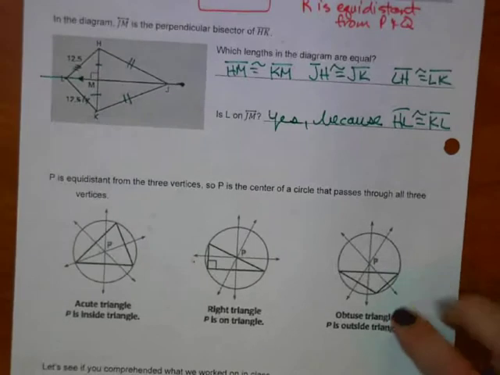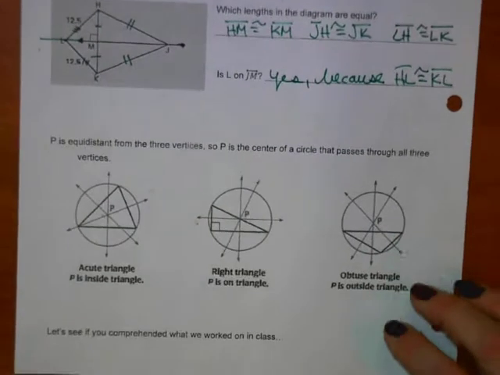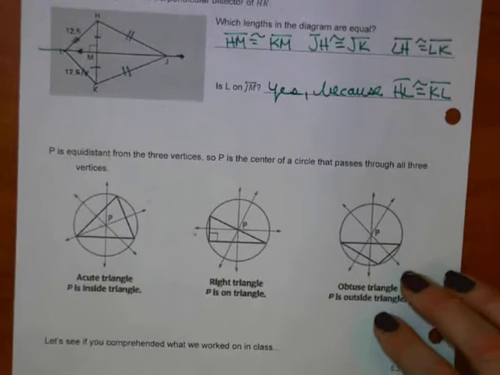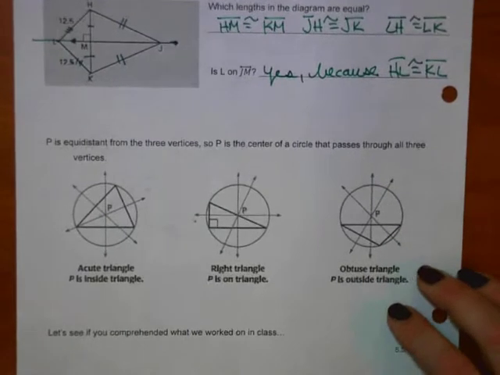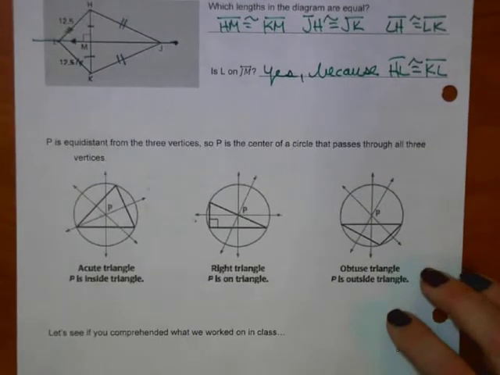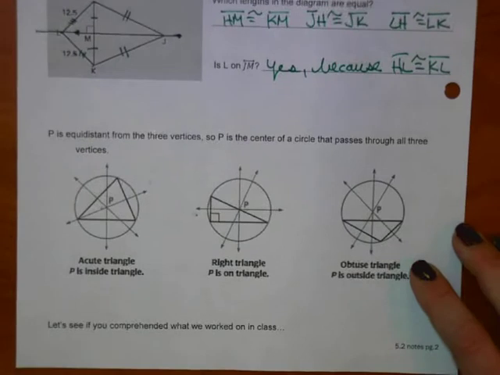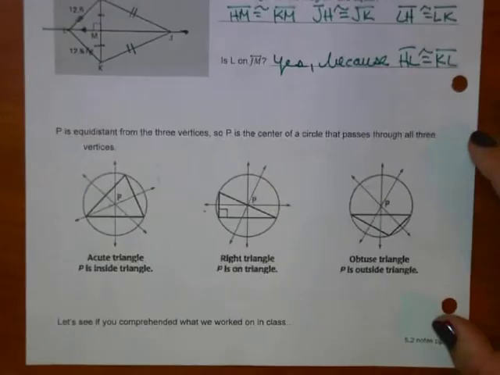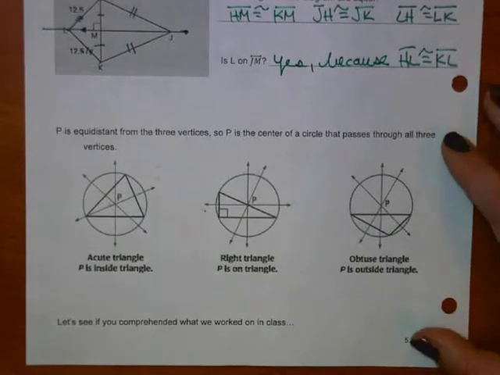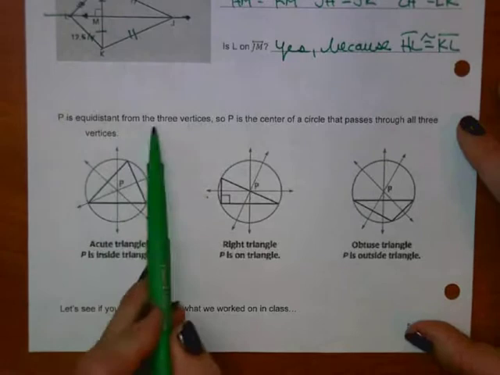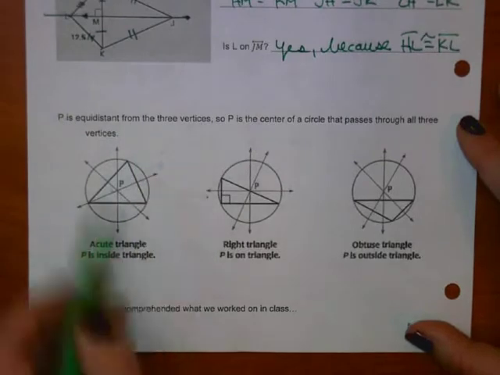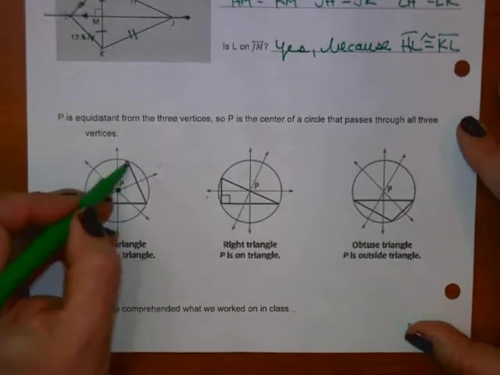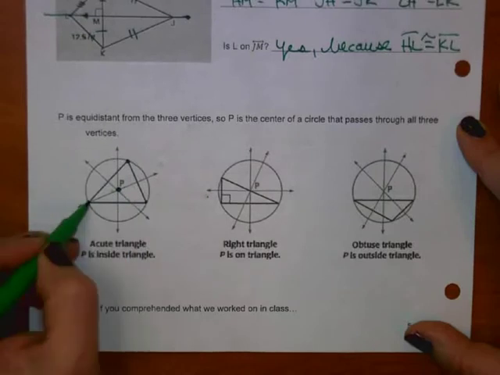Okay, this last part has to do with that last theorem, the concurrency of perpendicular bisectors of a triangle. So first of all, I read it yesterday. I'm like, what are they talking about? And I think it's a little bit easier if we insert some words here. So it says P is equidistant from the three vertices. So here's P, and this is a vertex, and that's a vertex and vertex, right?